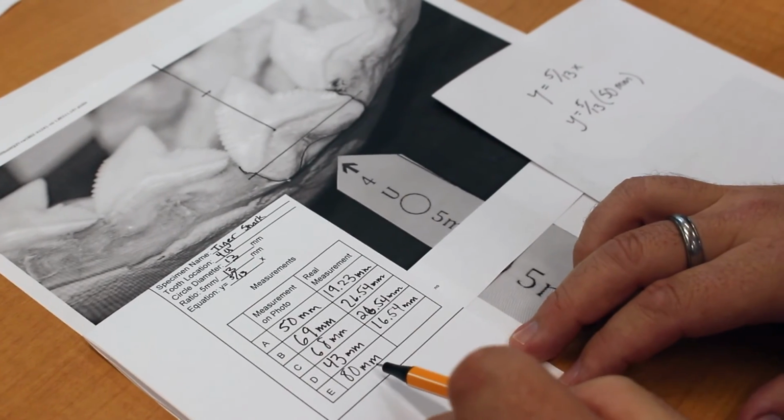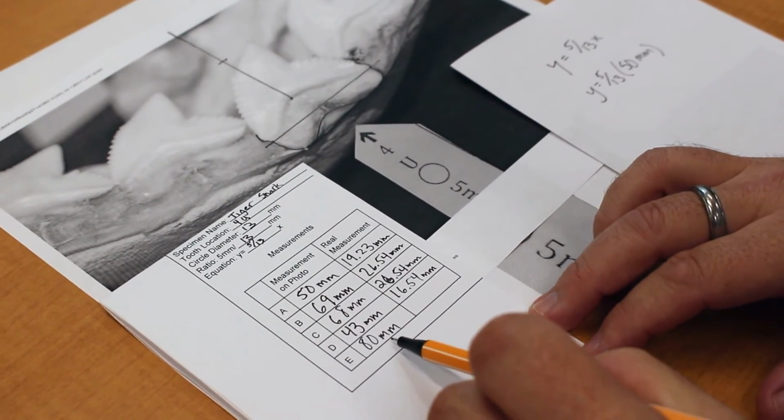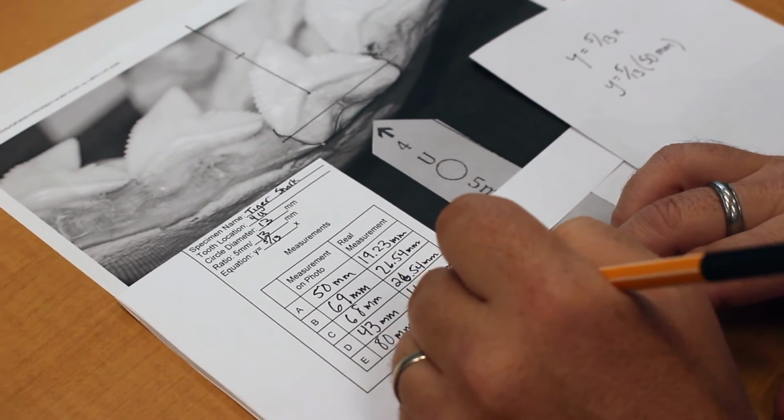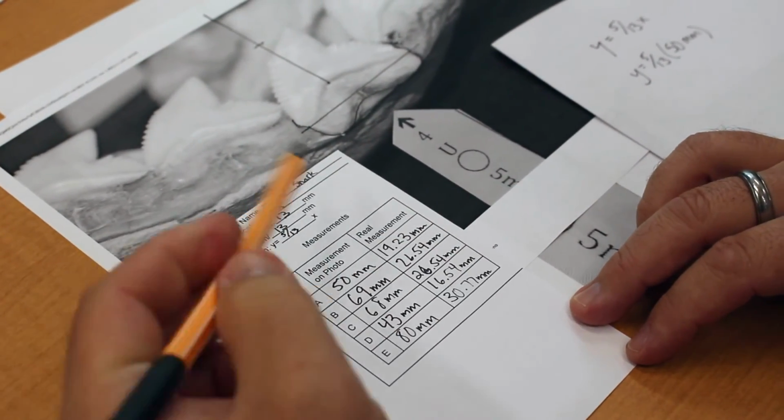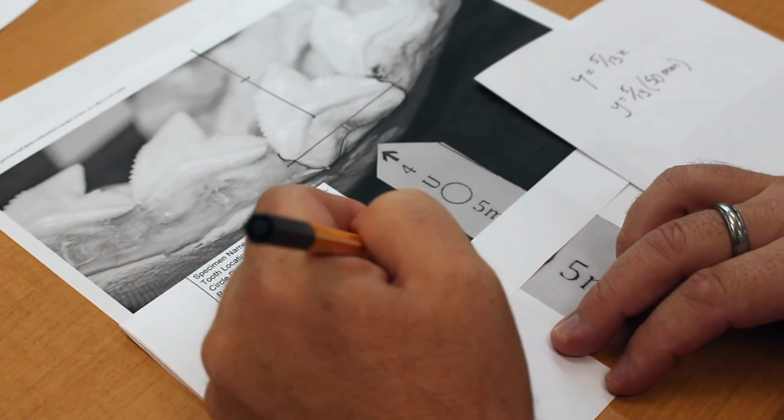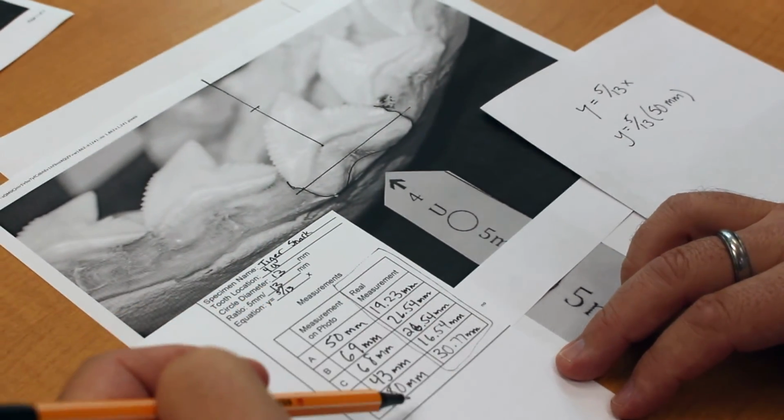And then our longest measurement, the long side of the tooth, is then going to convert to 30.77 millimeters. And if you were entering this in the Google Doc, it would be these real measurements that you would be inputting, not the photo measurements.